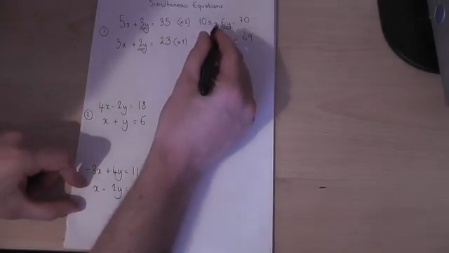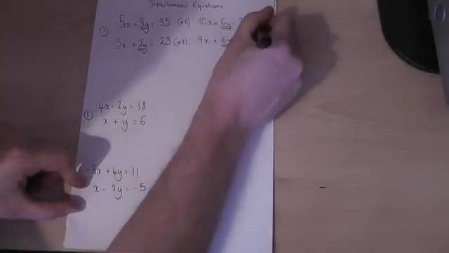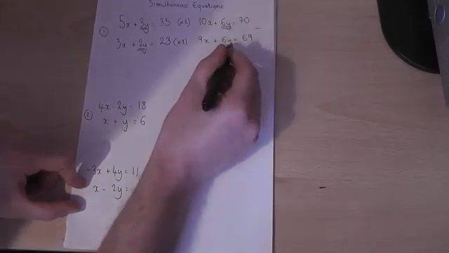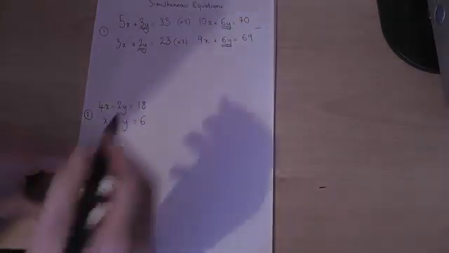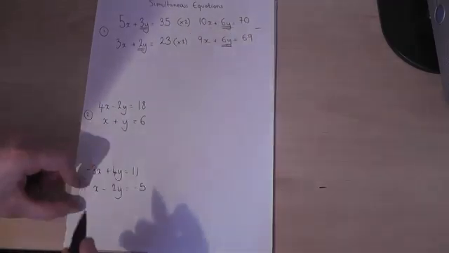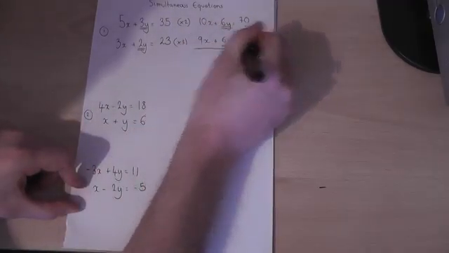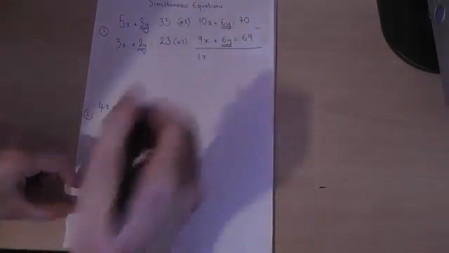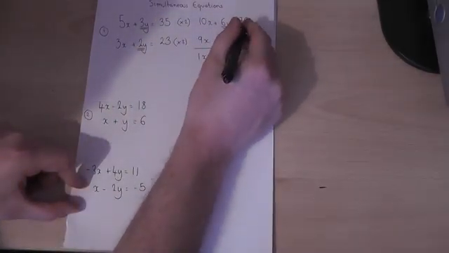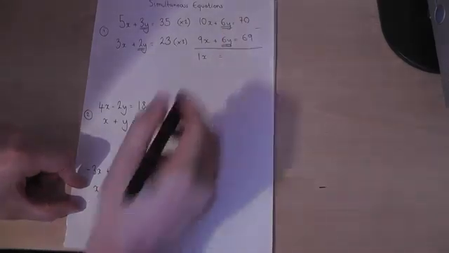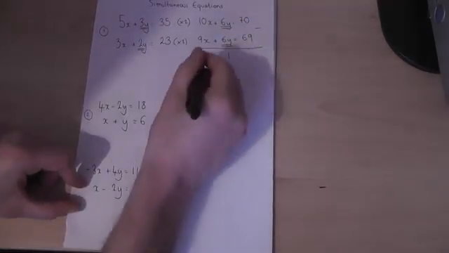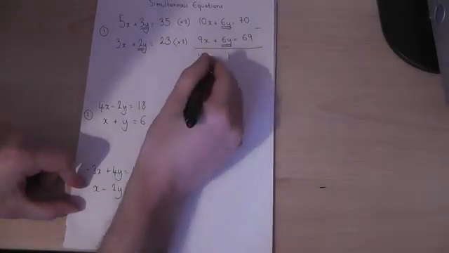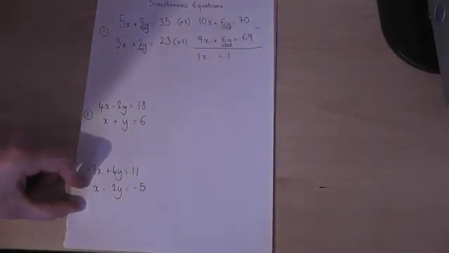Now, I've got a plus 6y and a plus 6y here. They have the same sign. If I now subtract the second equation from the first equation, watch what happens. 10x take away 9x is 1x. The 6y's cancel out. And 70 take away 69 equals 1. So 1x equals 1, i.e. x equals 1. So we found one of the letters.